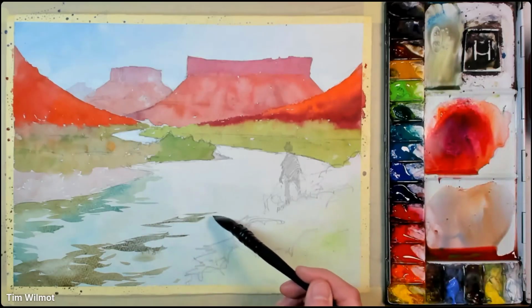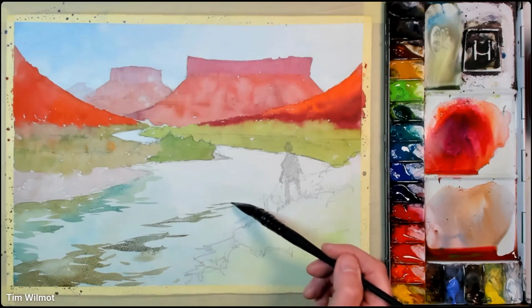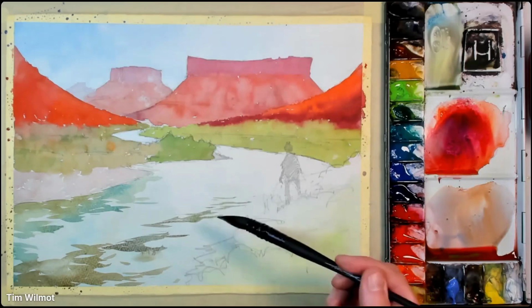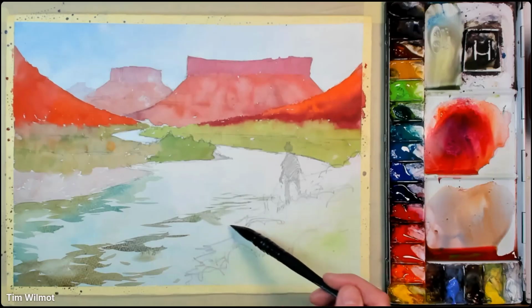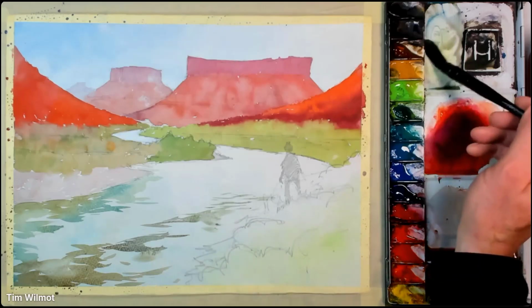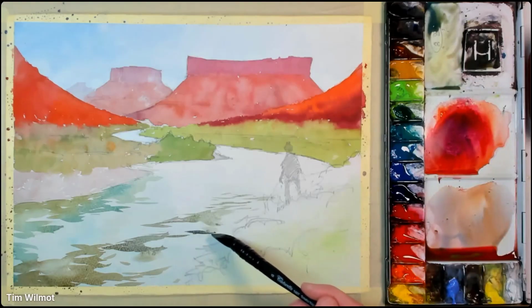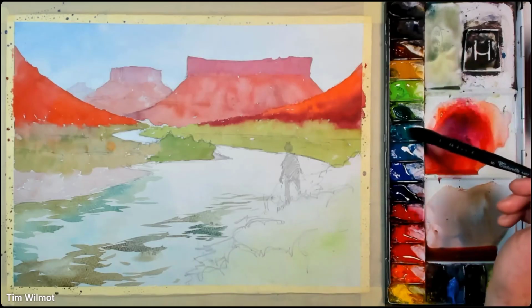I'm going a bit lighter as we go into the distance, and these marks a lot thinner as well. Perhaps a little bit darker on this right hand side because we are a little bit more in the shade over here with the light coming from the right.